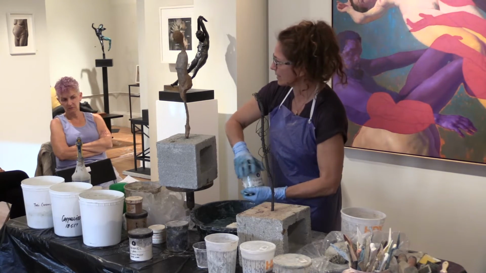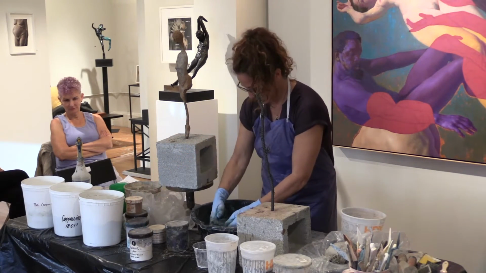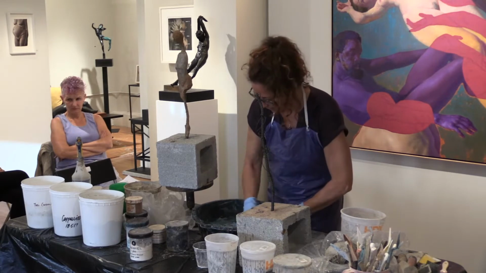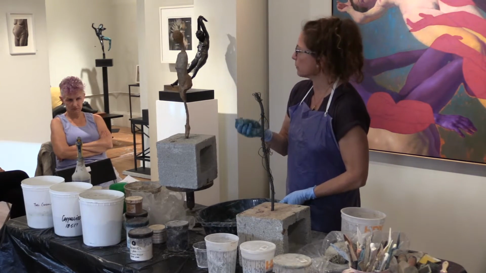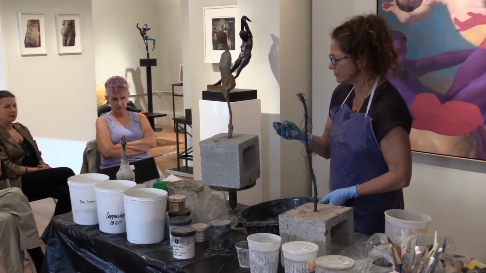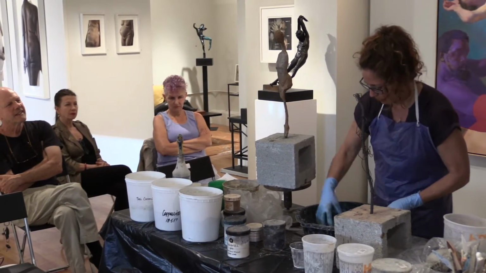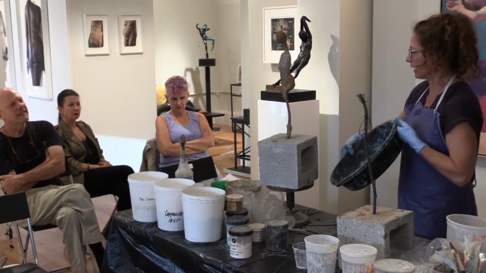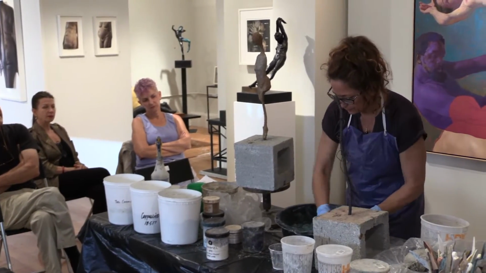What's too much? What does it do when it's too much? It breaks apart and it's dry and crumbly, and you can't work with it that way. It's getting there now. So now it's getting close to what I want.